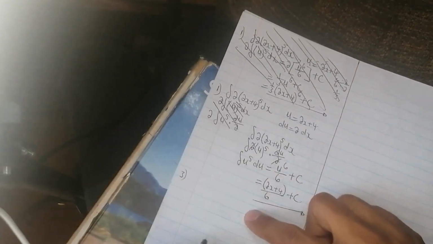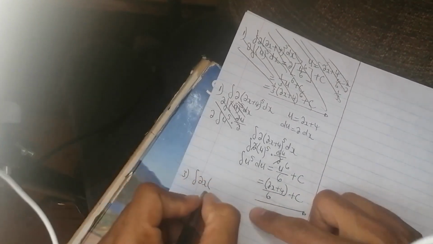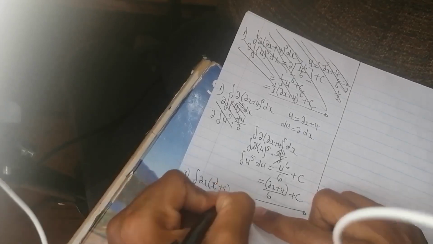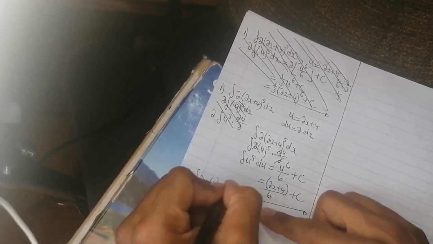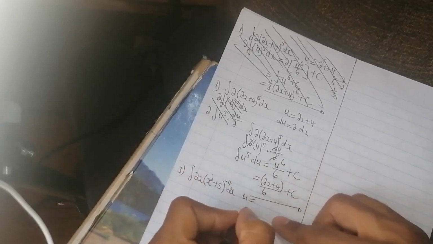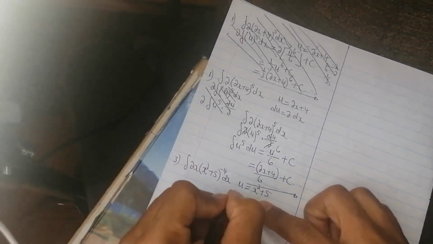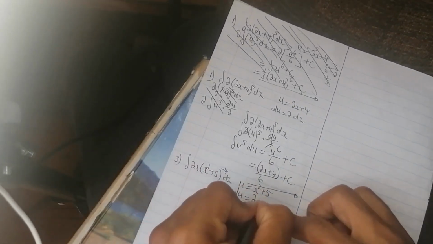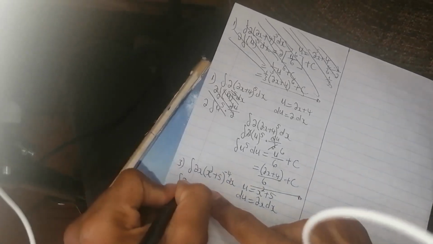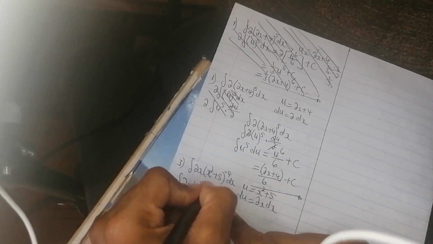Okay, let's go to the third one. The integral of 2x times (x squared plus 5) to the power of minus 4 dx, and your u is x squared plus 5. So let's find du, 2x dx. That is fine. Let's go and substitute u to the minus 4.